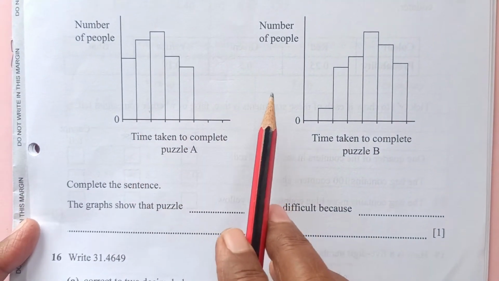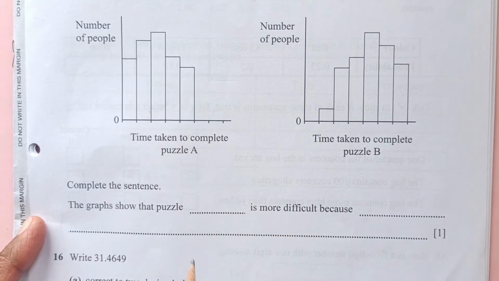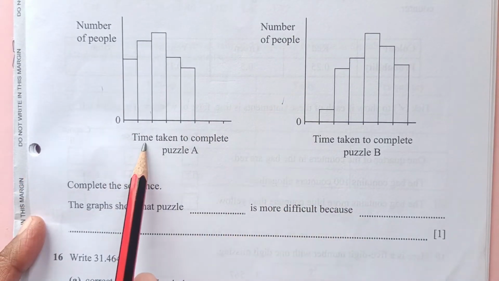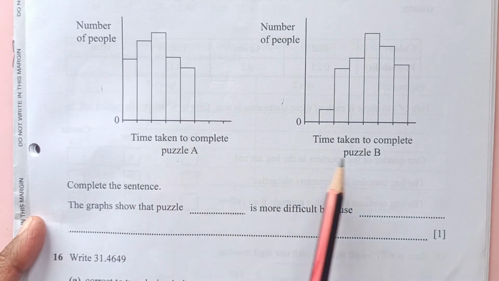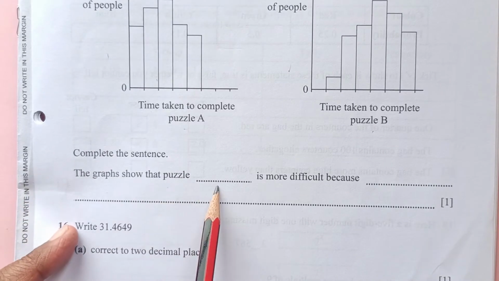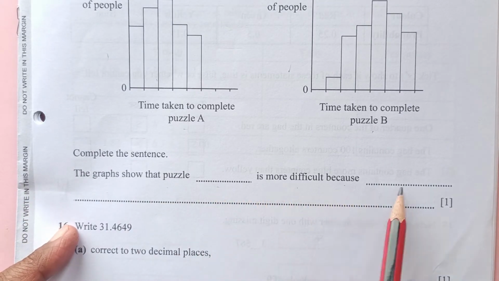So the scale is the same, so we are not given any numbers here. This is the number of people on both sides. Then we have the time taken to complete puzzle A, and this is for puzzle B. Complete the sentence: The graph shows puzzle dash is more difficult because dash.